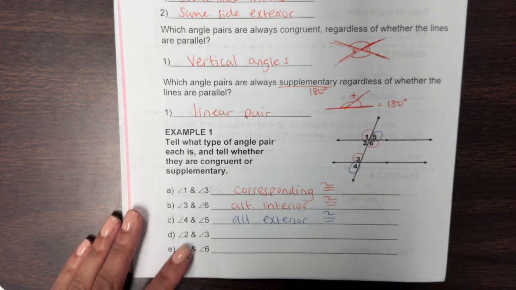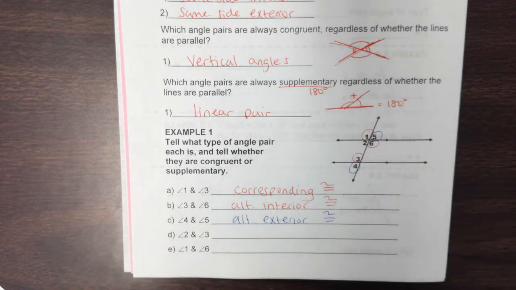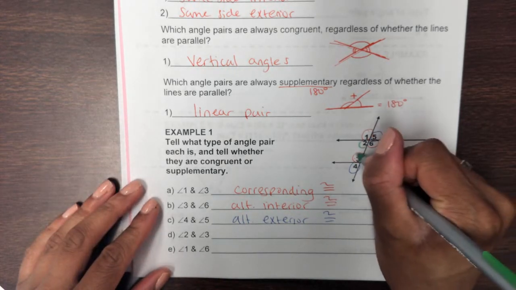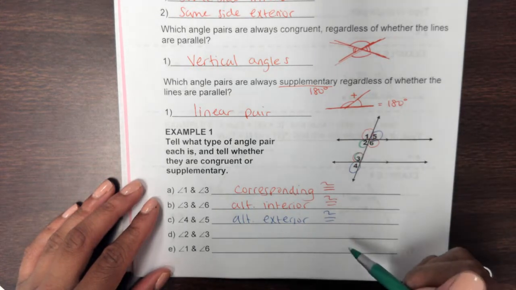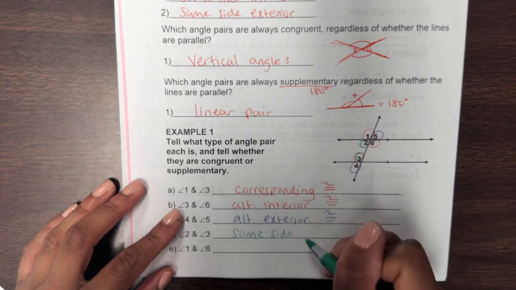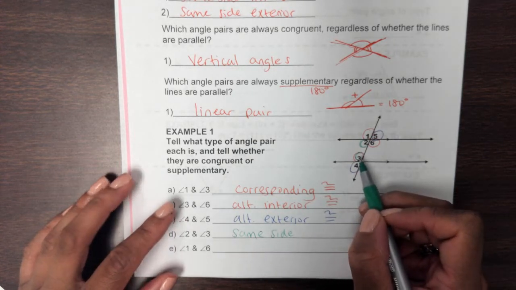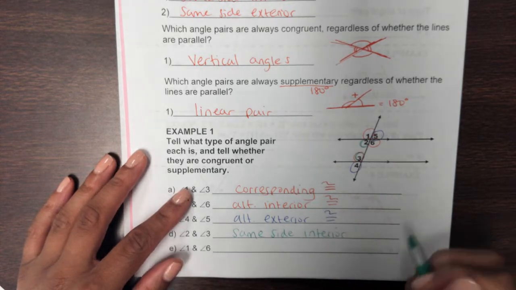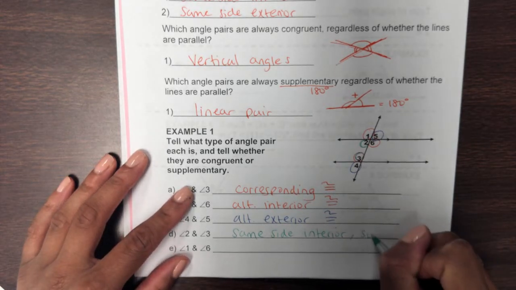Okay, then we have 2 and 3. So I have 2 and 3. So 2 and 3 look like they're on the same side, chilling right next to each other. And so these are same side. Now are they on the inside or the outside? They are same side on the inside, so they're interior. So same side interior angles. And same side interior angles are supplementary. Okay? So I'm going to put a little comma and put supplementary.